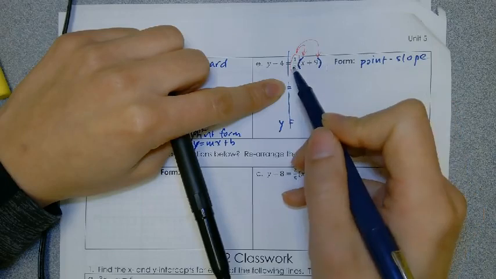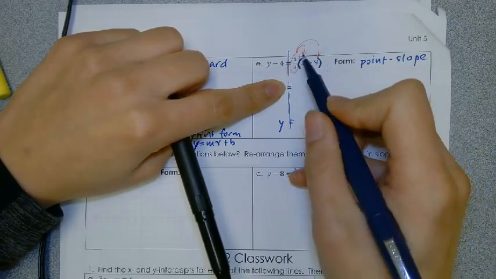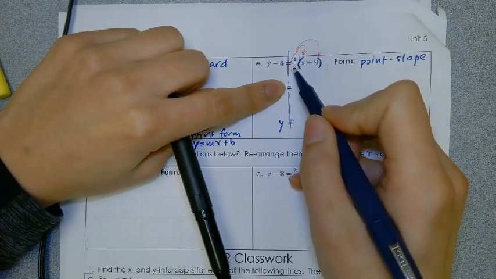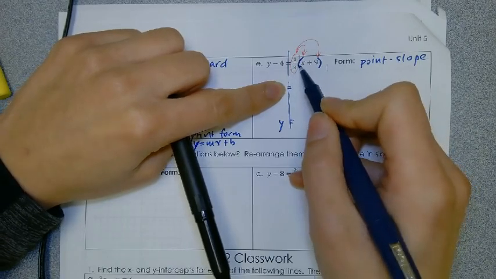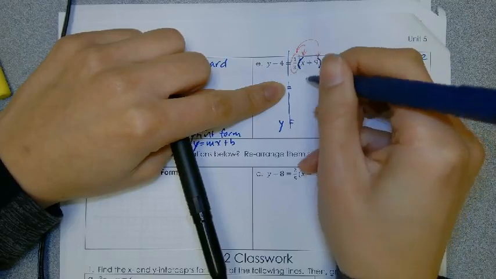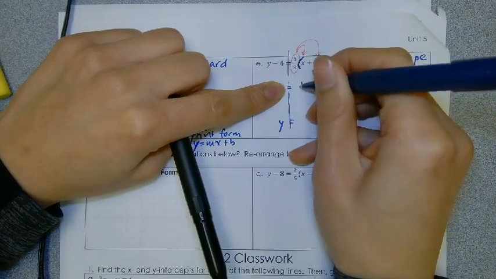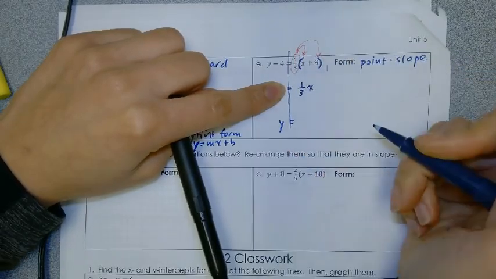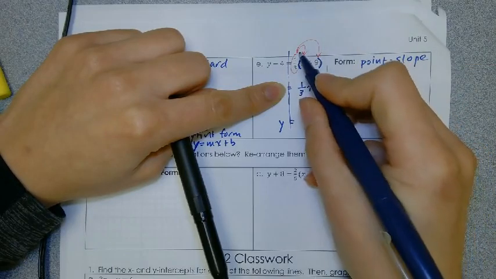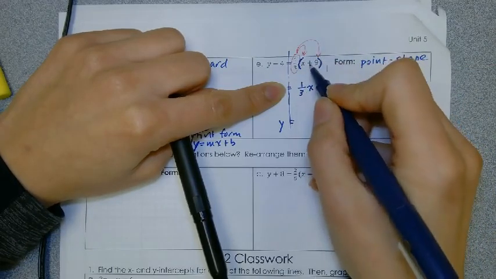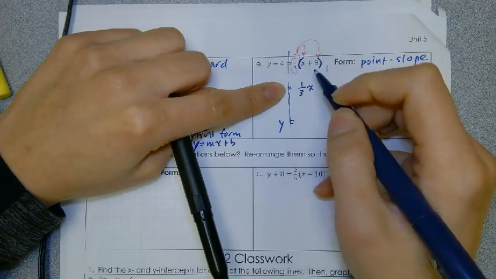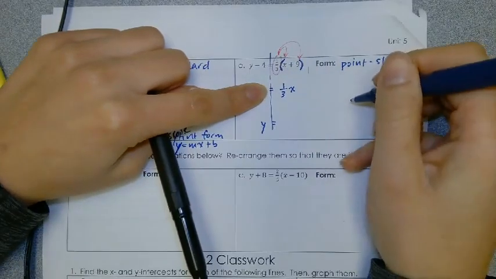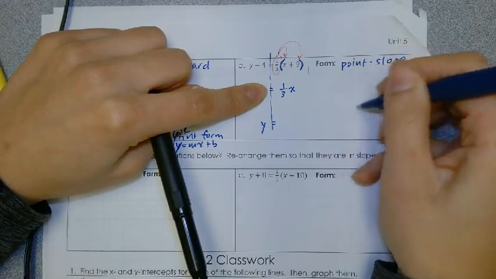The parentheses mean distribute or multiply, so I'm going to multiply 1/3 first by the x, and that's just 1x. So anything times 1 is the same number, which means I'm going to get 1/3 x. And then I'm going to do the same with the 9. I'm going to multiply 1/3 times 9. Well, I'm going to do that over here.